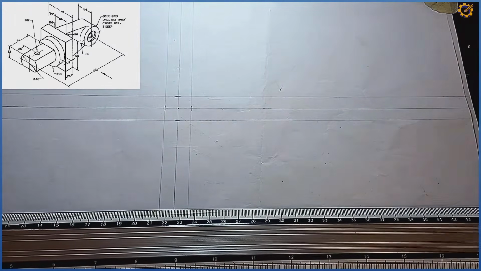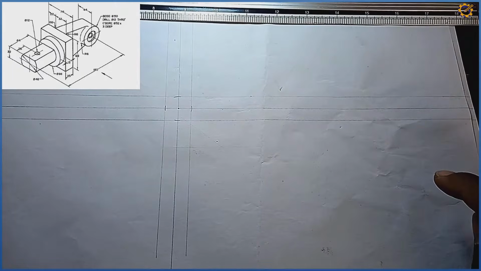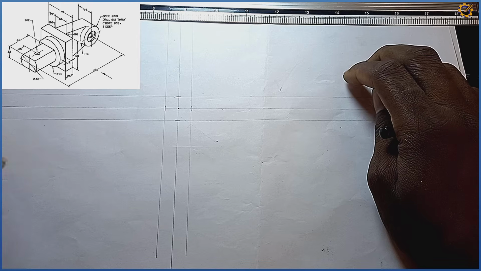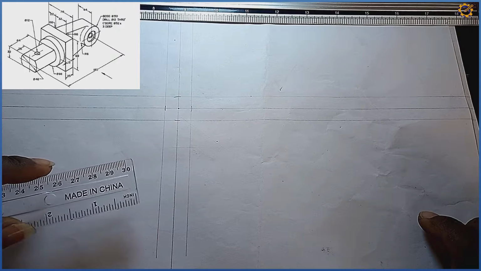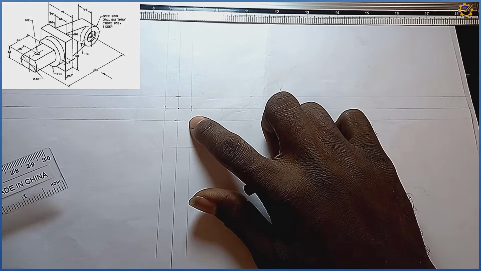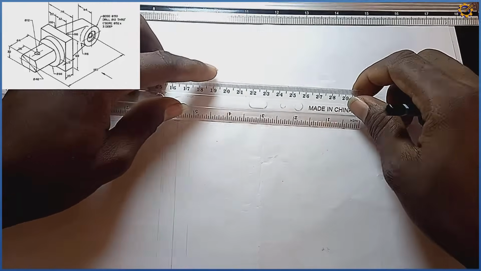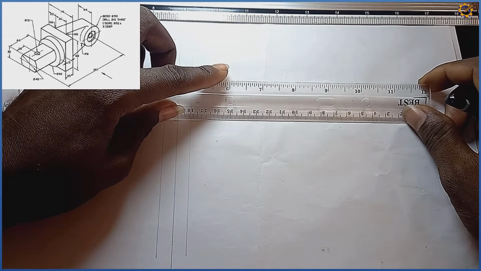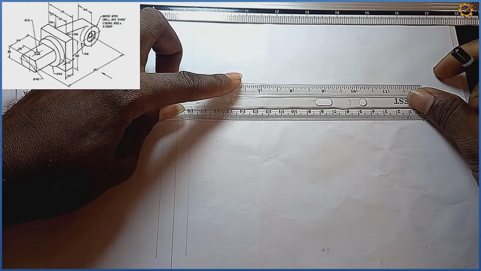I'm going to produce my plan. Let's start with our front view first of all, so as to make it easy. So my front view will be here, my plan will be here, and my end view will be here. To produce my front view, standing from this particular junction, I'm going to measure a mark of 180 towards my right hand side. So this is the mark of 180 right there.